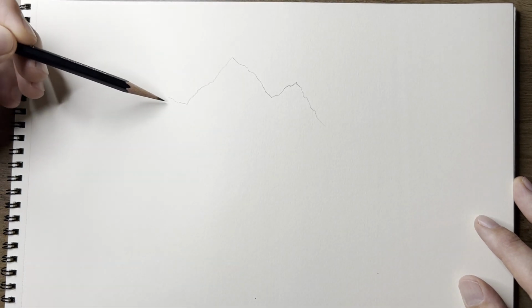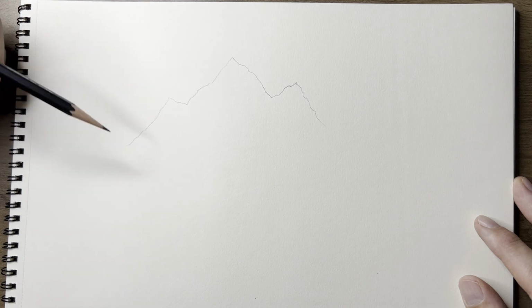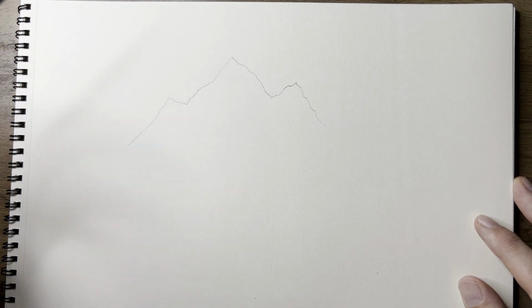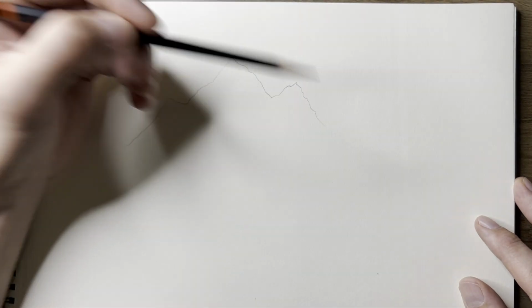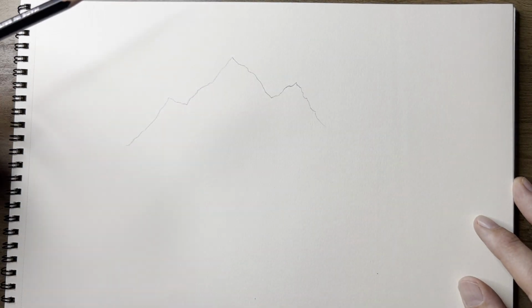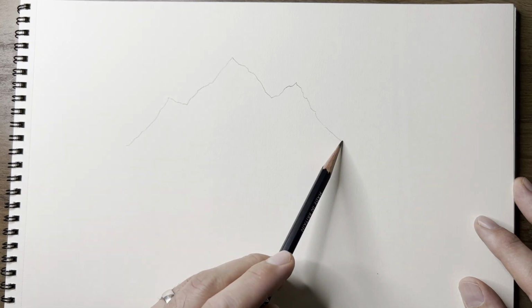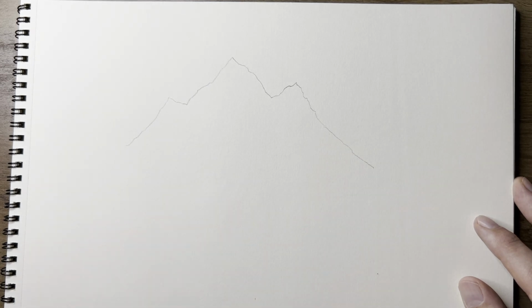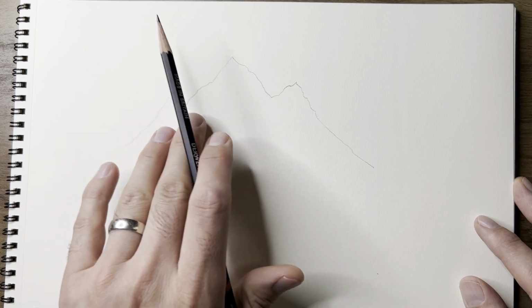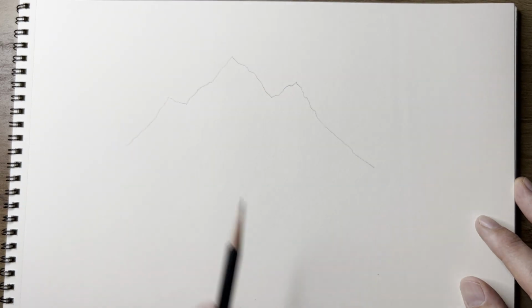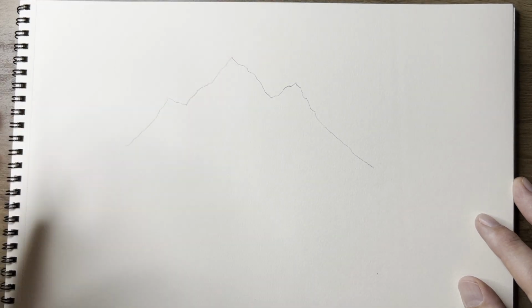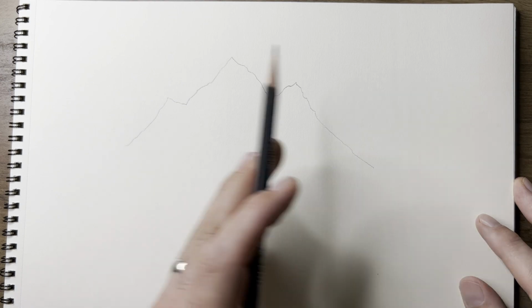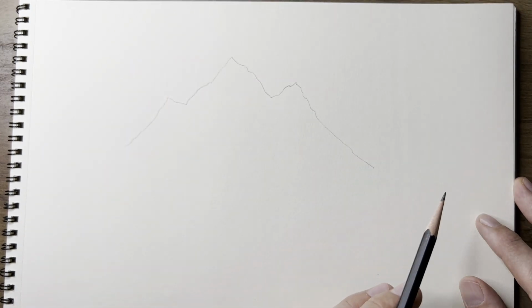And again, I don't have an exact picture in mind, so I'm just going with it. Let's see, maybe do a slightly smaller peak here. No, maybe I'll just leave it over here. Okay, so I drew three peaks or 3 pyramids. Now I'm going to go ahead and do the central line, the line that will allow us to shade one of the sides.